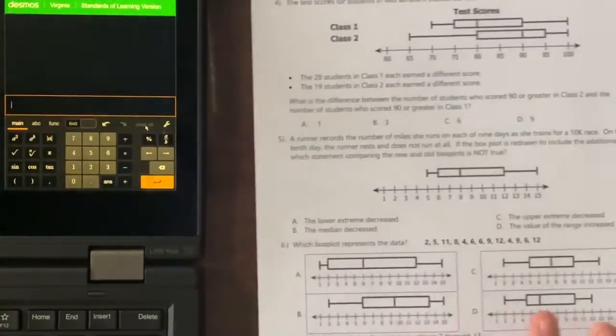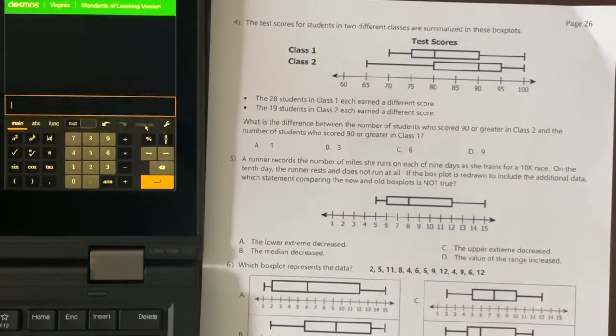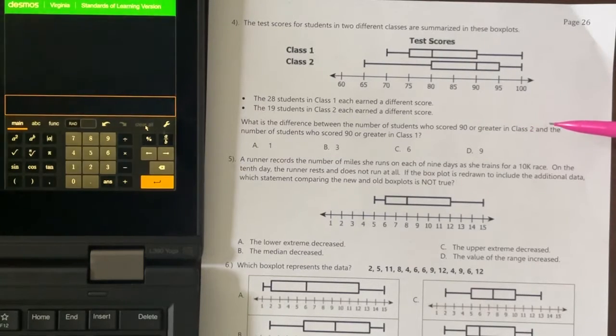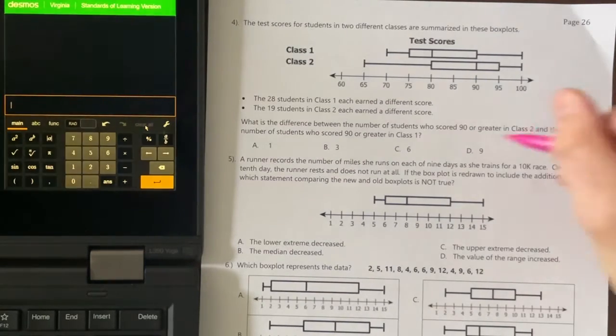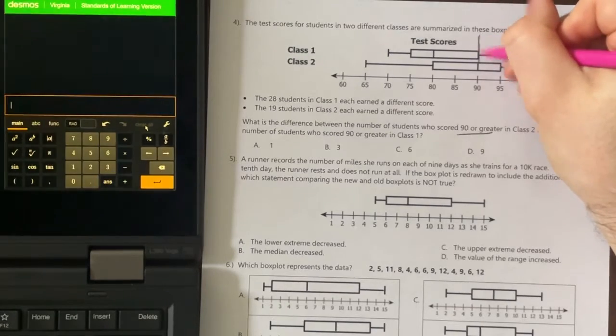Moving on to the back, for number 4, scroll it down very carefully. It says for number 4, the test scores of 4 students in 2 different classes are summarized in these box plots. It has the number of students in each class. What is the difference between the number of students who scored 90 or greater in class 2 and the number of students who scored 90 or greater in class 1? So let's line up and see where we are at. We're talking about 90 or greater, so let's find where that's at. We're talking about this value here.